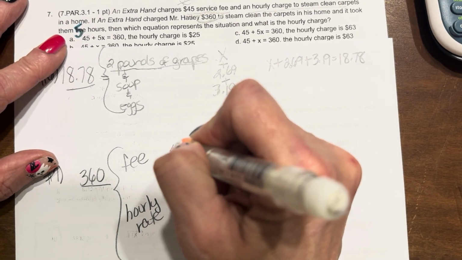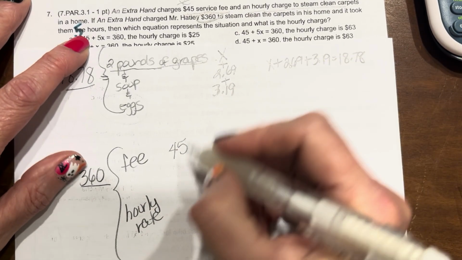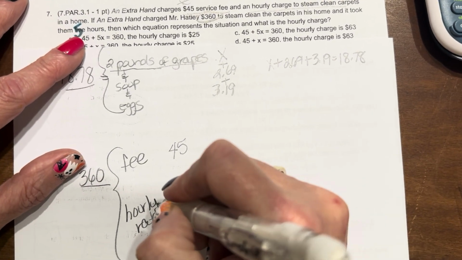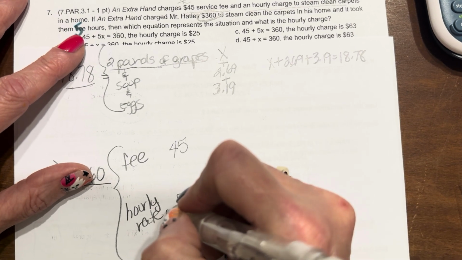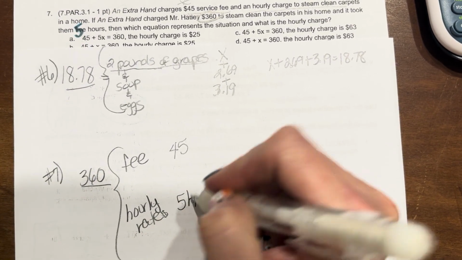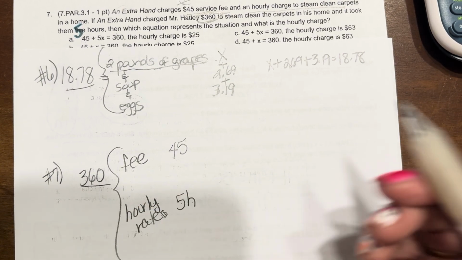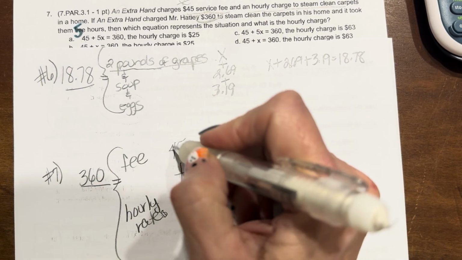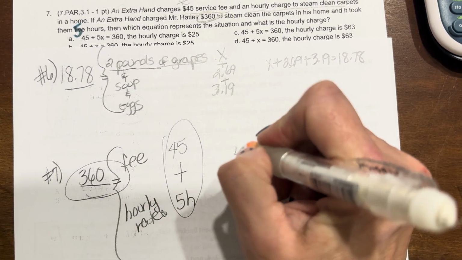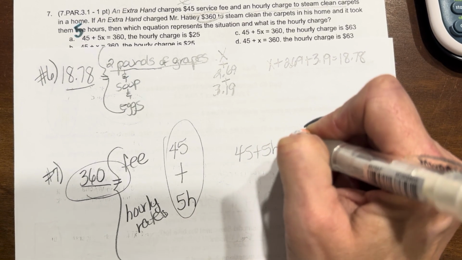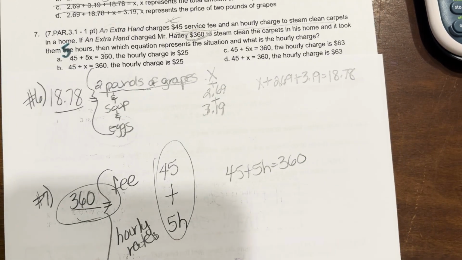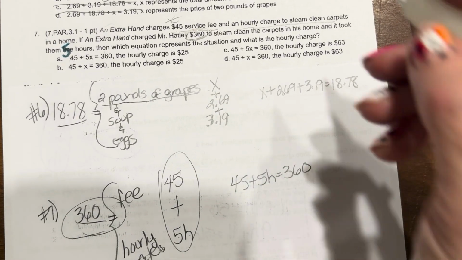So we have a fee of $45, 5 hours, which is 5 times H, because we know it's 5 hours, but the rate we don't know yet. We don't know the rate, which is the dollar amount. So that's going to equal $360. So now you're looking for your equation. Here it is. 45 plus 5H is equal to 360. When you work that, however you decide to work it, and like I said, I'll come back and work it, but you'll find that the answer there is C.